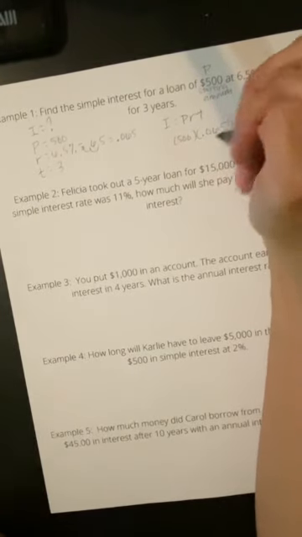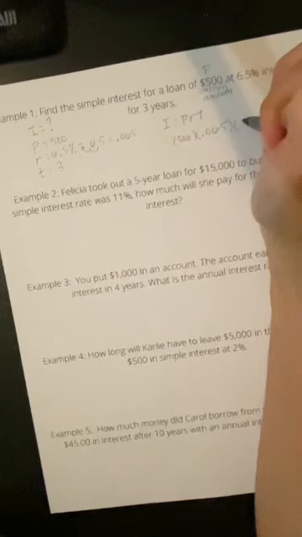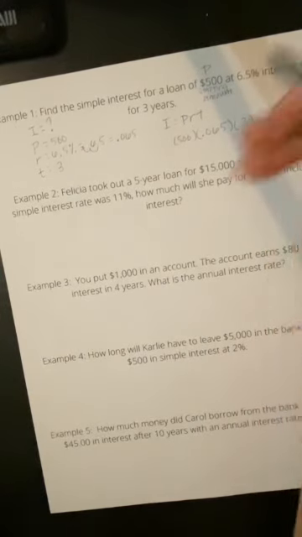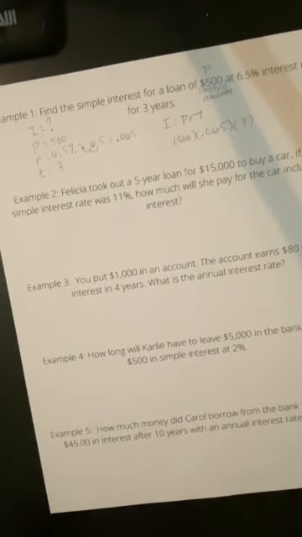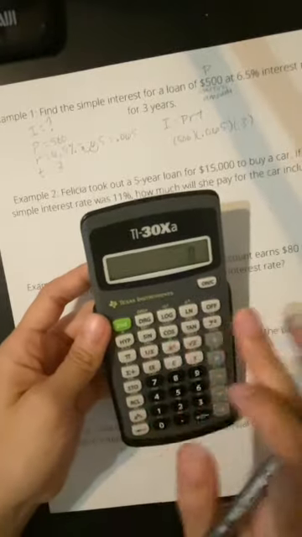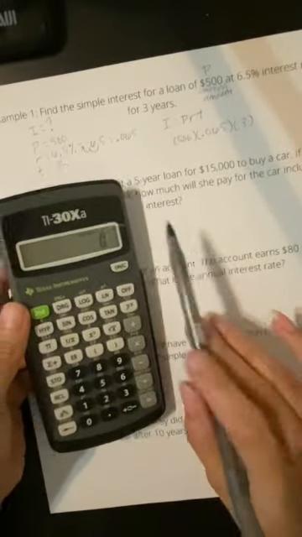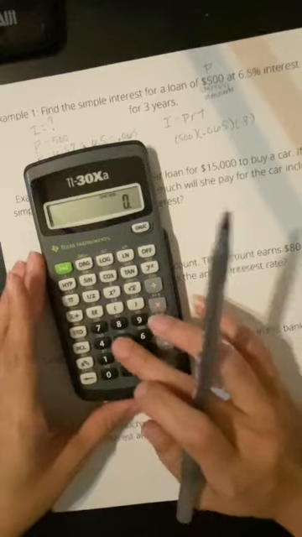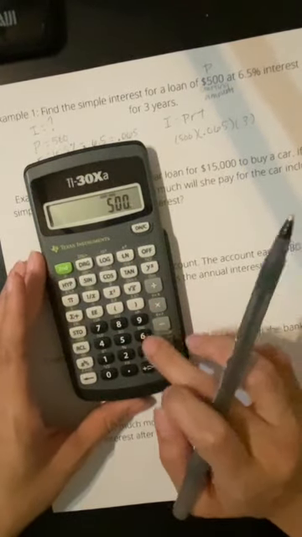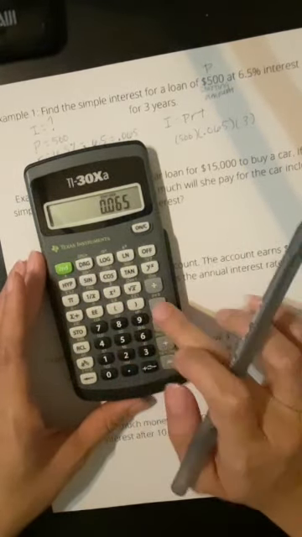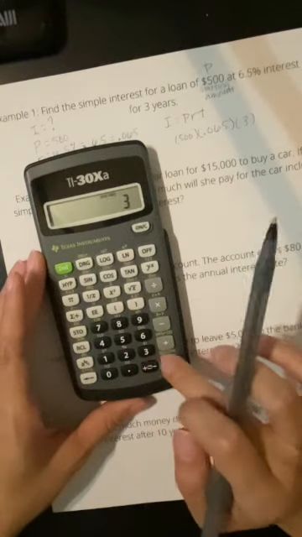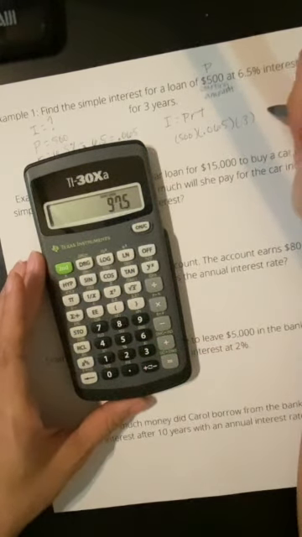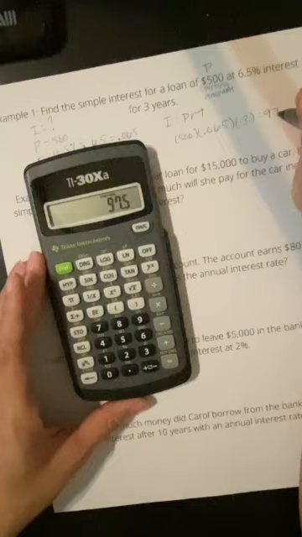So 500, 0.065, and then 3. And this you can actually plug straight into your calculator just as it is. So 500 times 0.065 times 3, and I get 97.5.